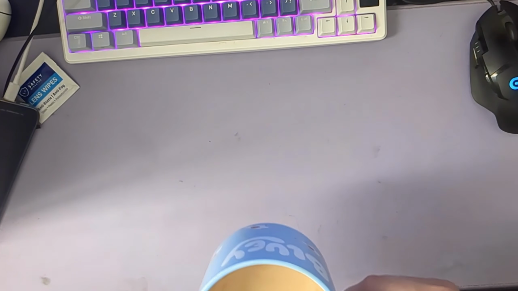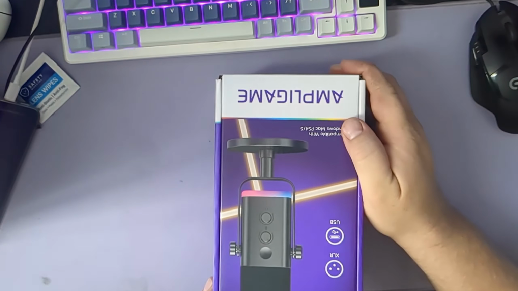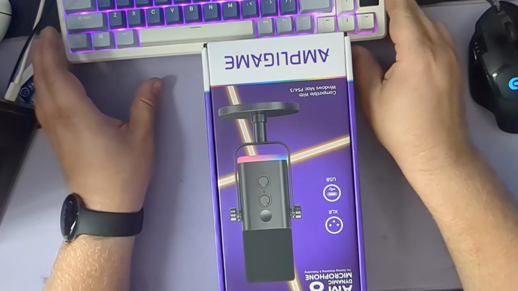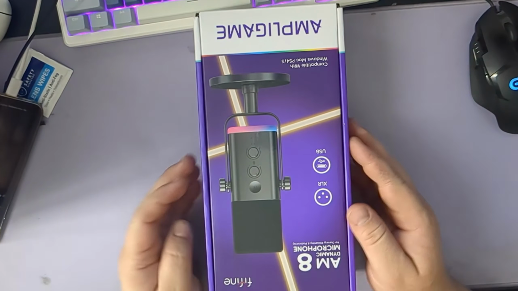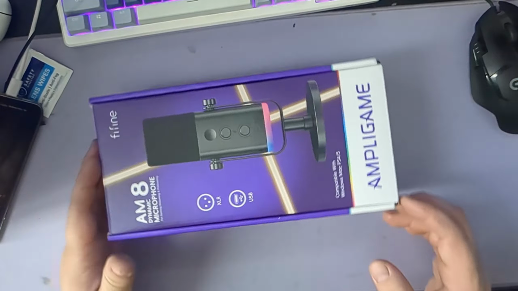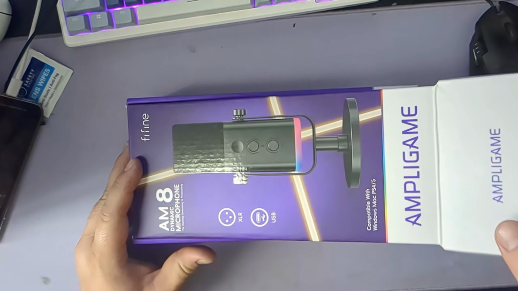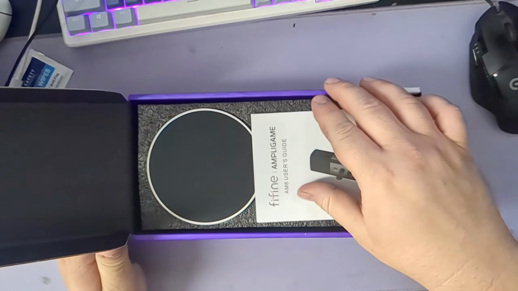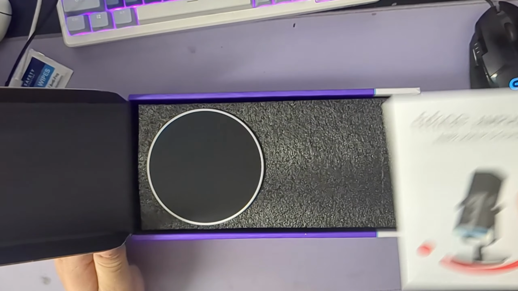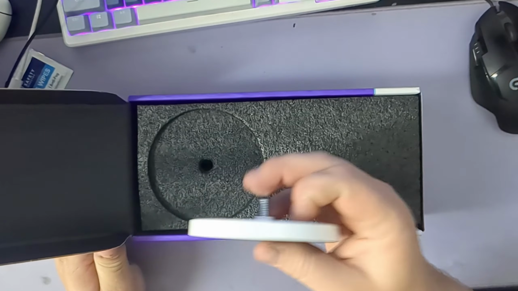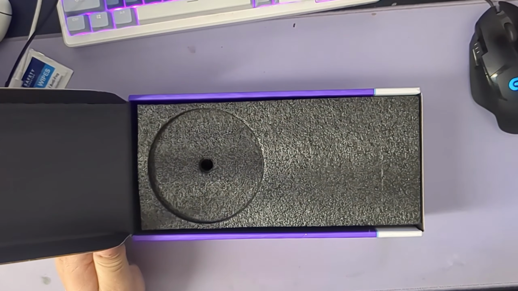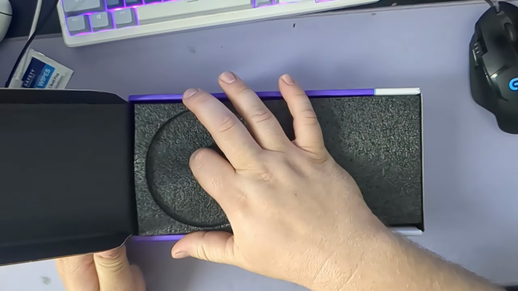All right, let's get our coffee. And as I mentioned in the video, let's take a look at the AM8 by FIFINE. Let me make a little bit more room for it, so this way it sits in the frame fully. All right, AM8 by FIFINE. This was sent to me just for review. As with everything with FIFINE, I am able to say my honest opinion on the product. They are not paying me in any way, shape, or form for this.